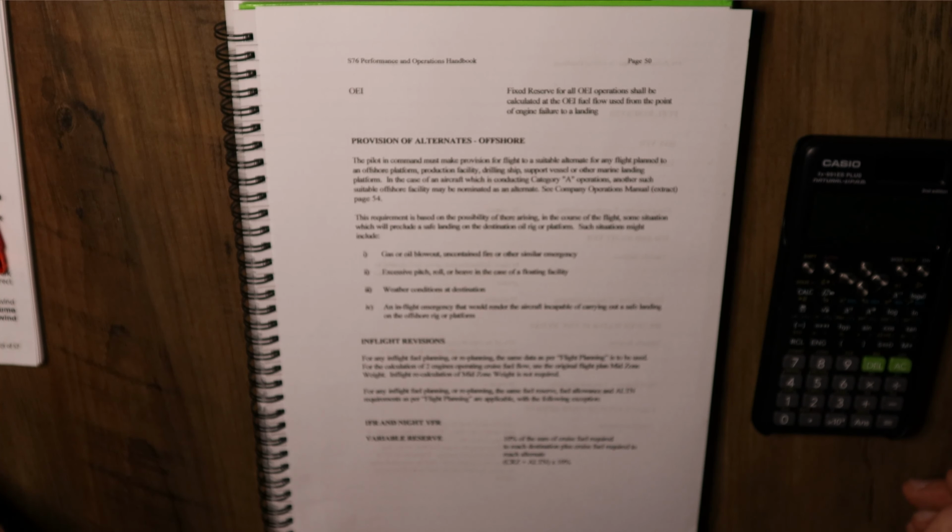Provisions for alternates offshore. Again, this is pretty important. The pilot in command must make provisions for flight to a suitable alternate for any flight planned to an offshore platform, production facility, drilling ship, support vessel, or other marine landing platform. In the case of an aircraft which is conducting a Category A operation, a suitable offshore facility may be nominated as an alternate. So basically what they're saying is if you're going to a rig or somewhere where you cannot guarantee a landing, you must have an alternate.